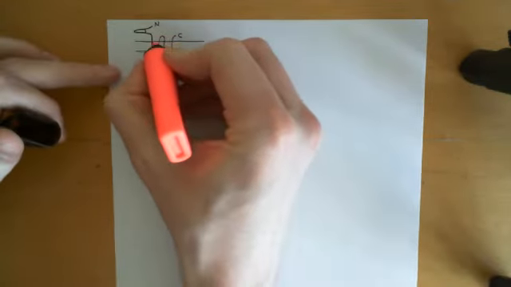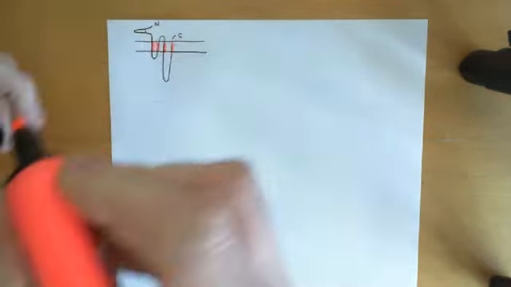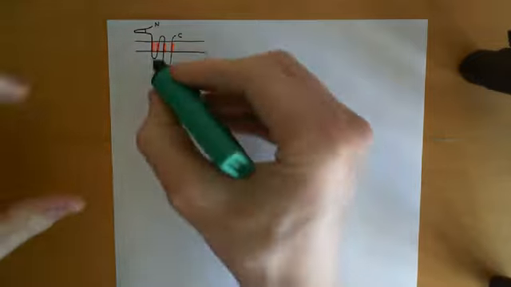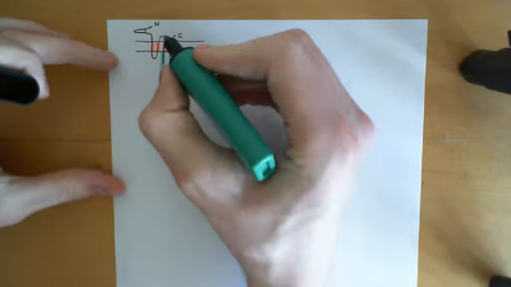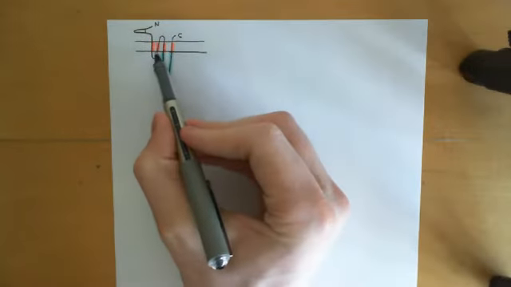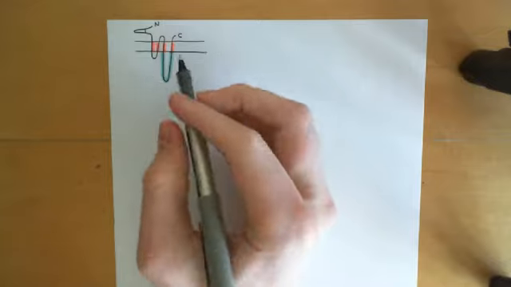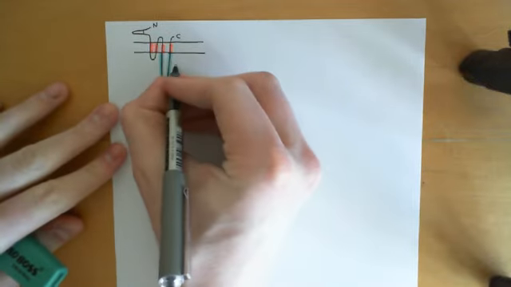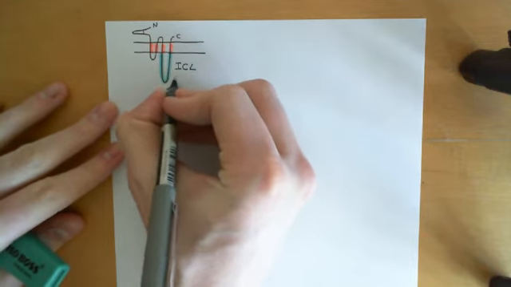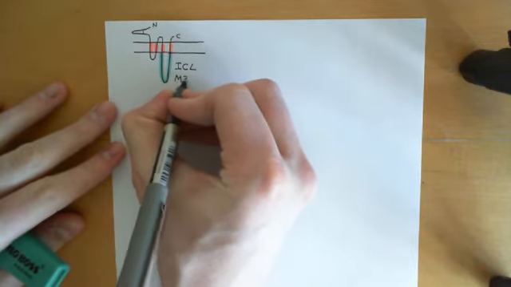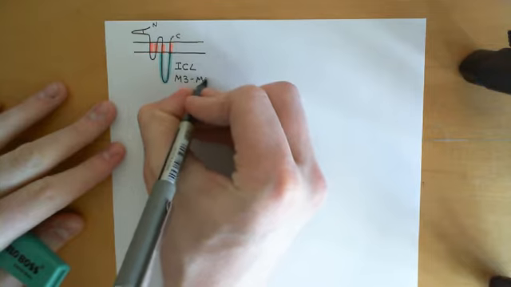Here are our 4 membrane-spanning alpha helices, and this is the portion that we're now interested in, this intracellular loop between the M3 and M4 helices, which is much bigger than the intracellular loop between M1 and M2. That one's a tiny little loop. This is much bigger, and this is called the intracellular loop, also called the M3-M4 loop.